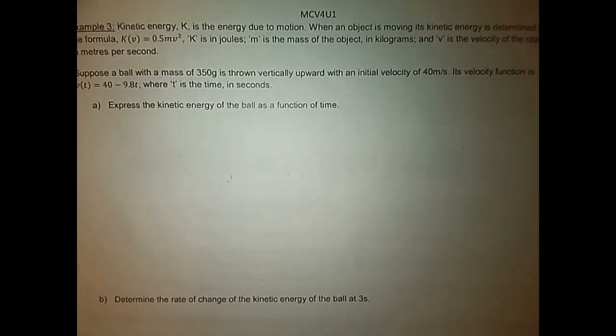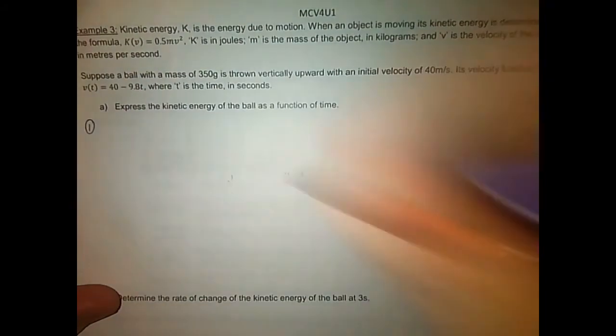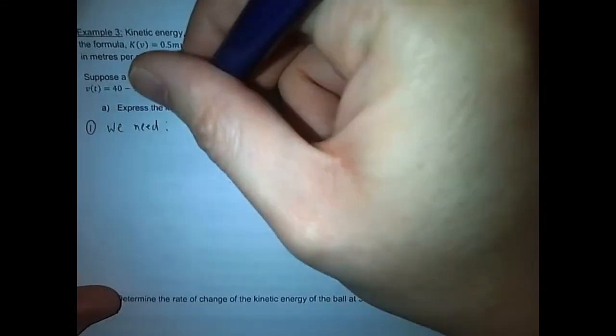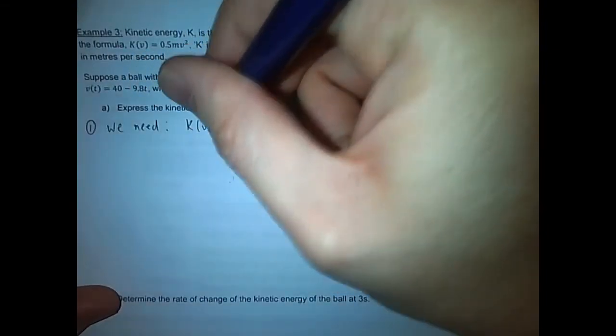So what do we need to figure out for this question? Well, first thing we need is this kinetic energy equation.